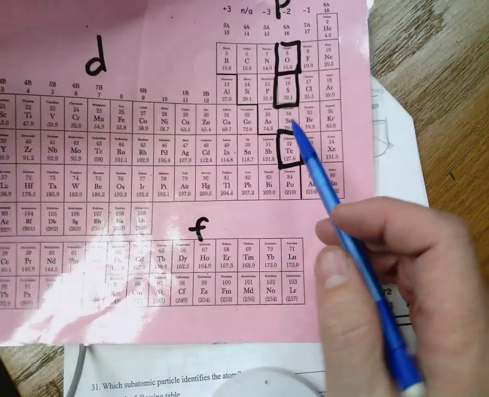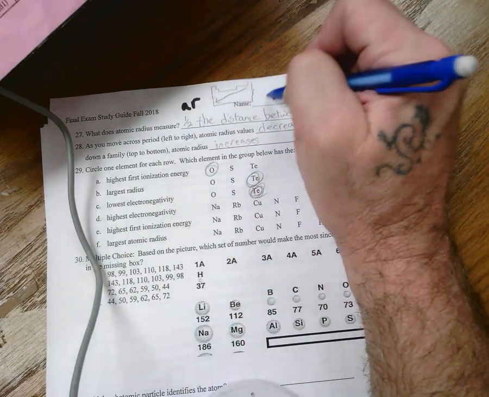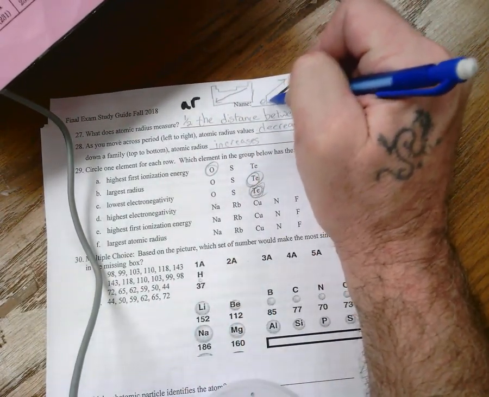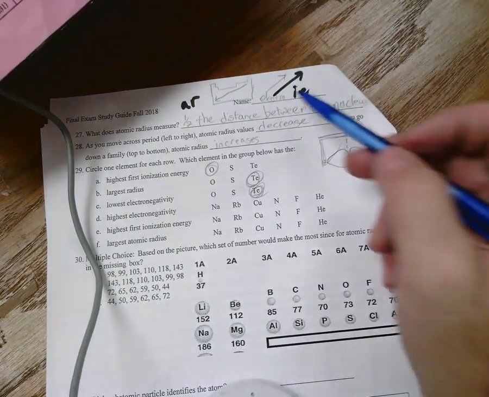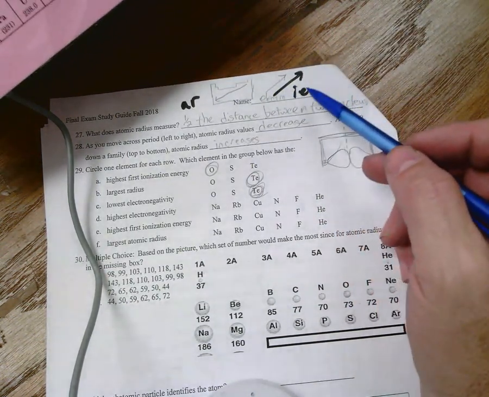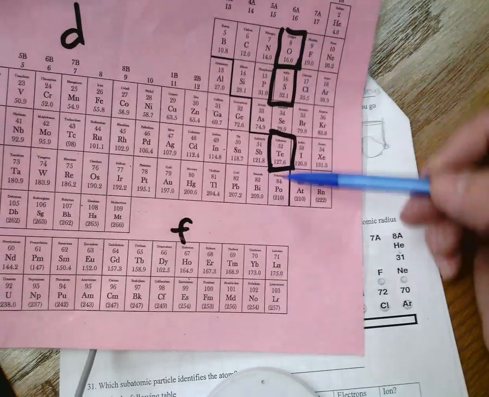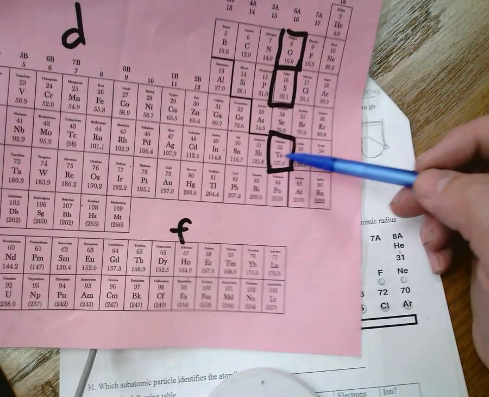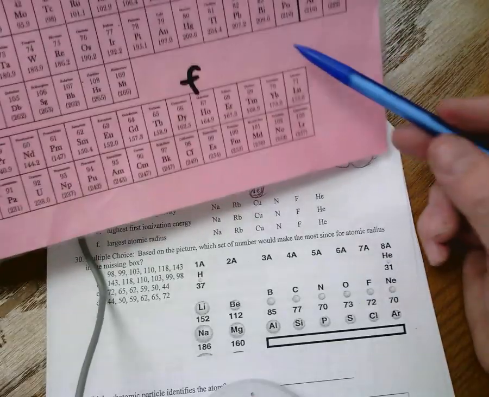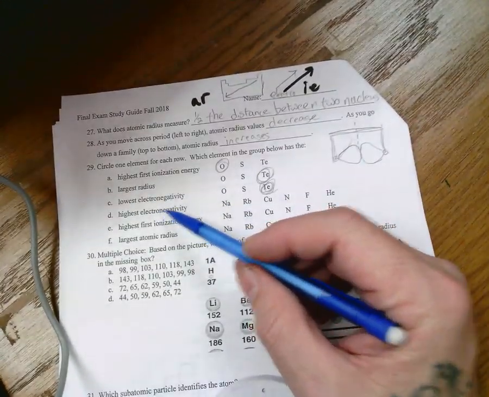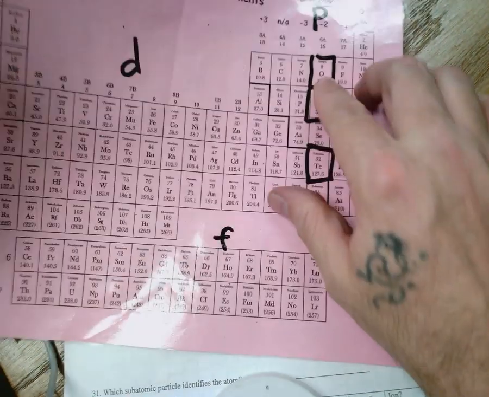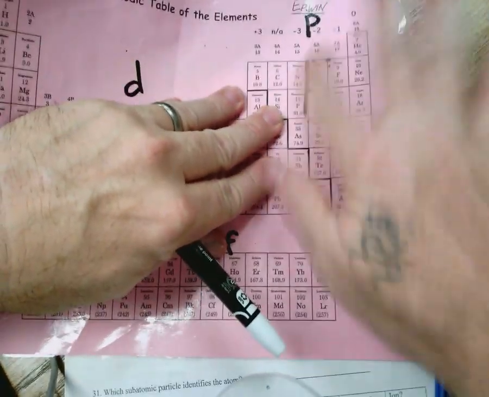Lowest electronegativity is tellurium. Well, remember, electronegativity follows the same trend as ionization energy. So both of those trends go up and to the right. So whatever is down below is going to have the lowest electronegativity and the lowest ionization energy. Highest electronegativity. Uh-oh, they've given me some new stuff to circle.